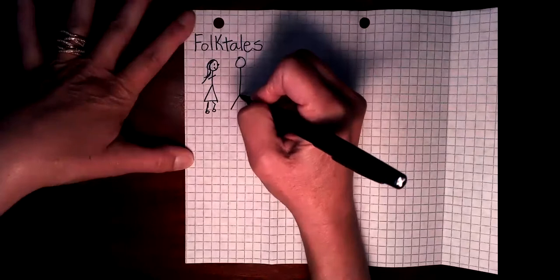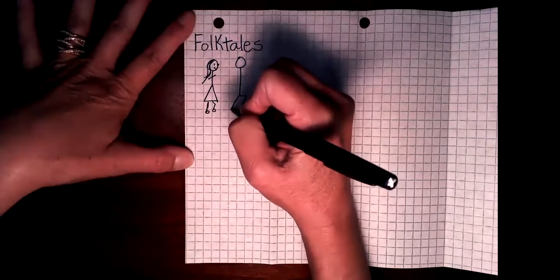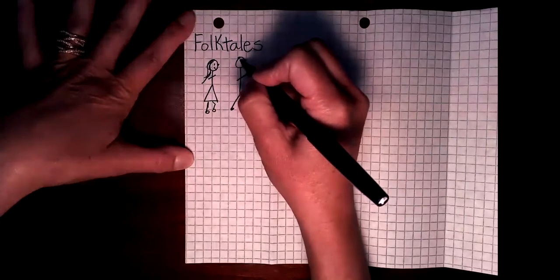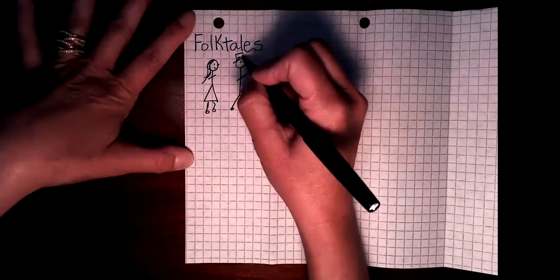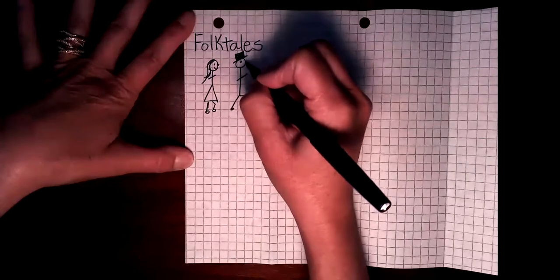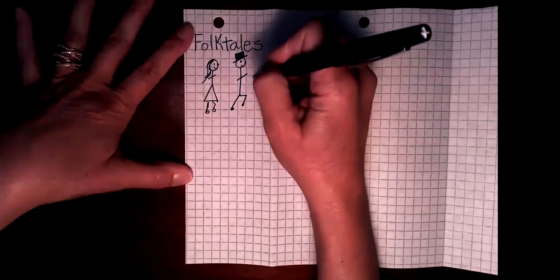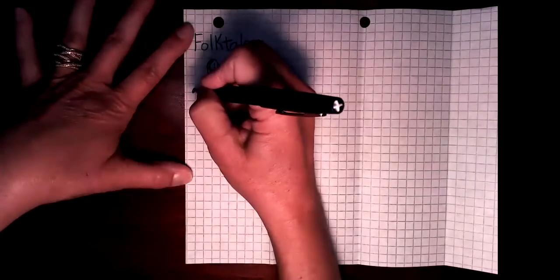And he's dancing too, and he's got a hat on like this. This is going to help me remember that this is an old story.